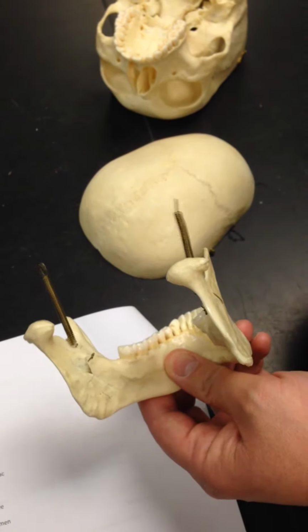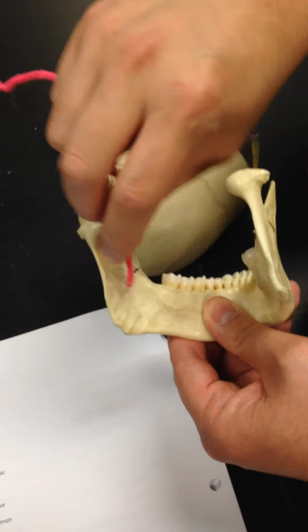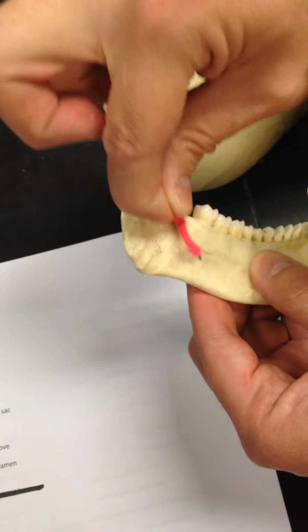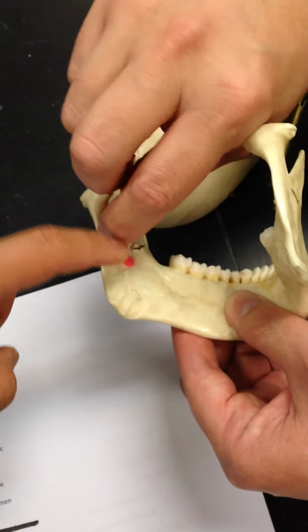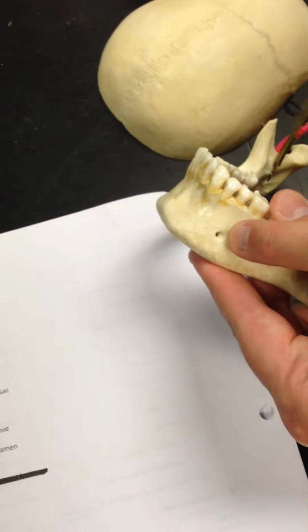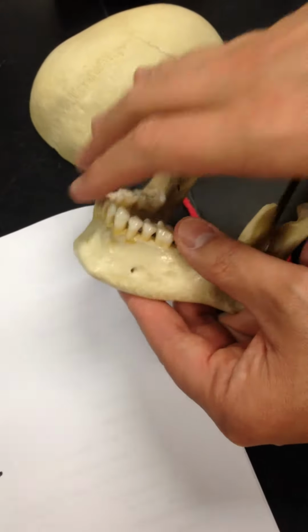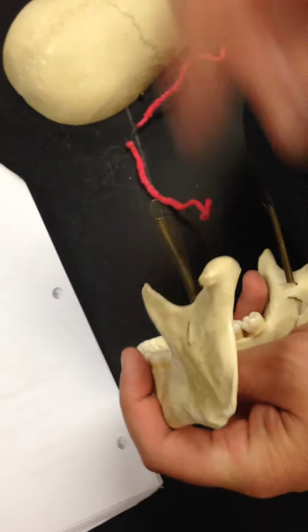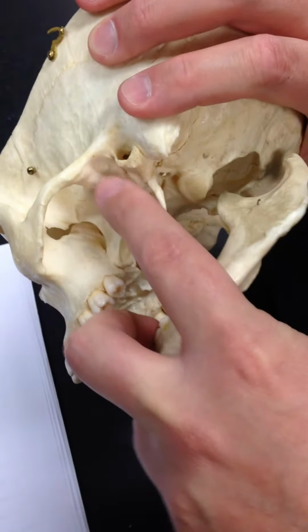Mandibular canal. This is the foramen in the ramus, the mandibular foramen, and as we pass in there, it's a canal that runs along the ramus and the body. If I was really good, I could run that all the way through and I would pop out there. That is the mental foramen. Okay. The TMJ is just the condylar process articulating with the mandibular fossa.